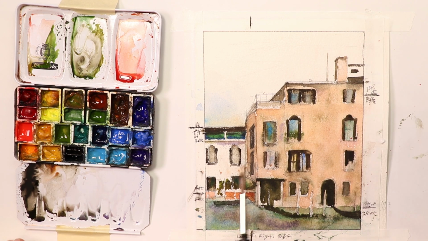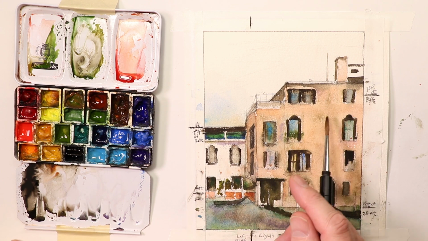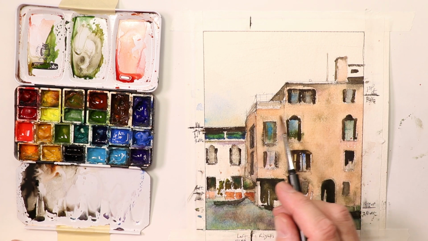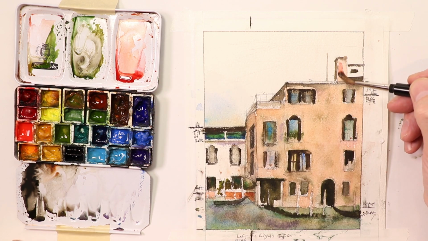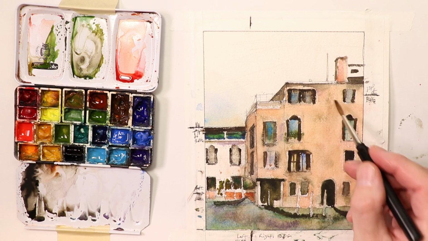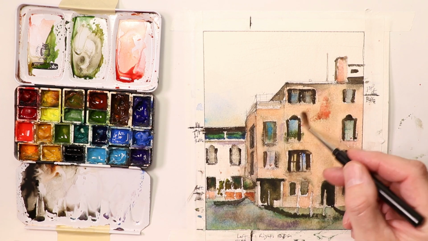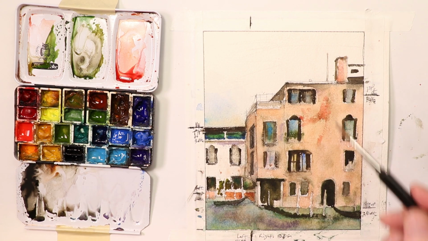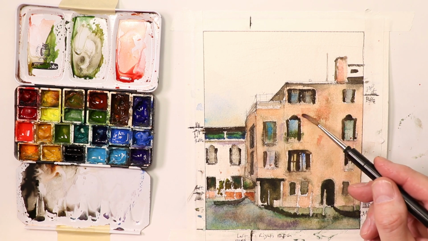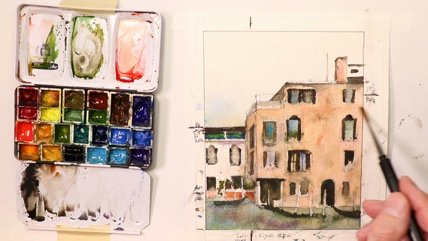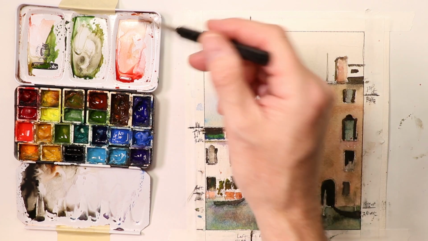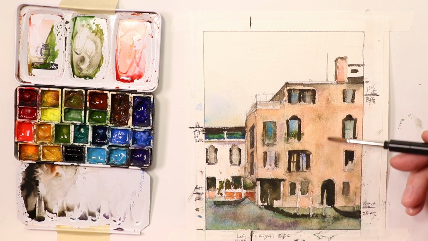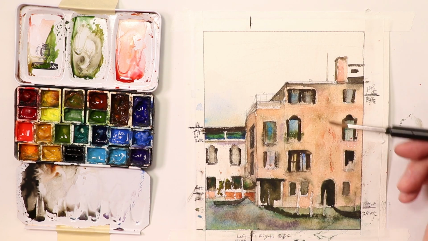It's really just get those darks in first, and then start working in those middle tonal values, like the salmony pink color for the building. You know, we did that. And then you can add a little bit of wash here and there. Some of that salmony pink color, you can just move it around. Get some texture.